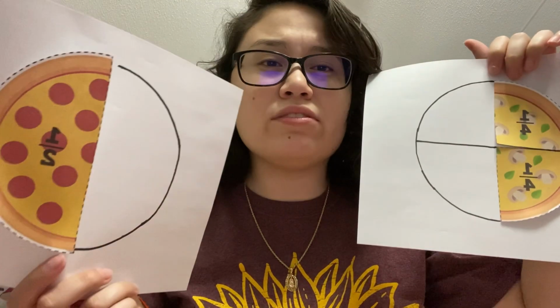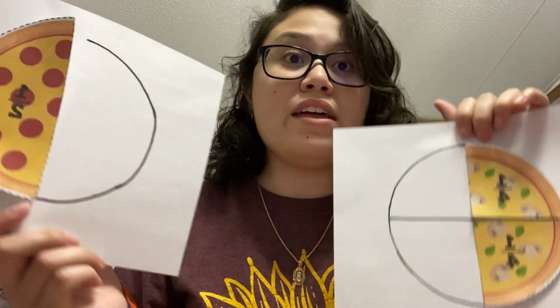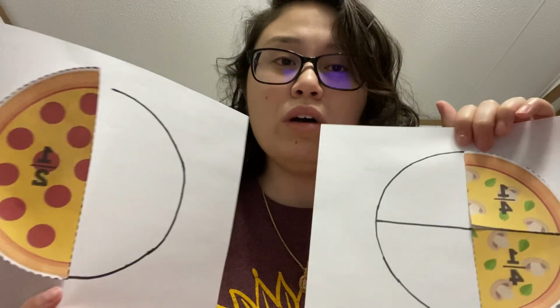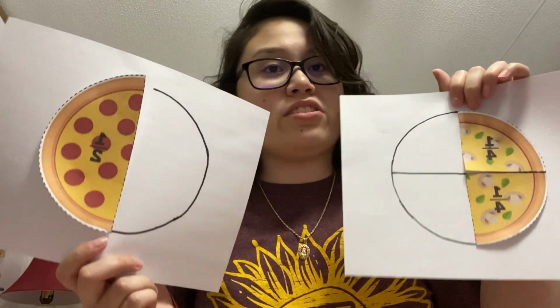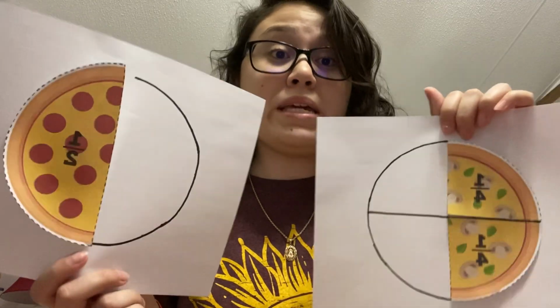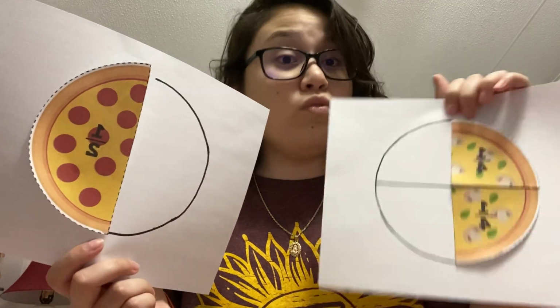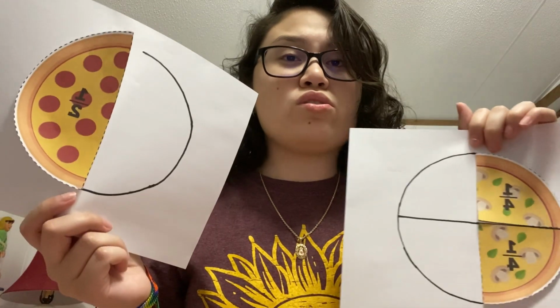So when we say 2/4 or 1/2, the numerator tells us how many slices we have, in this case, 2 or 1. And the denominator tells us how many slices the whole pizza is divided into, 4 or 2. We'll learn more about these words, numerator and denominator, later in the lesson.